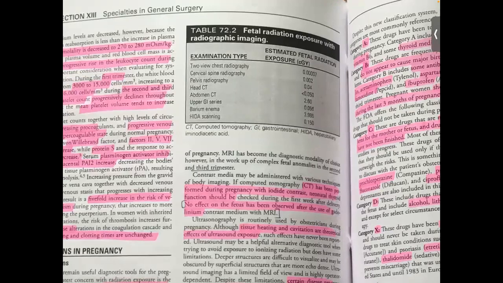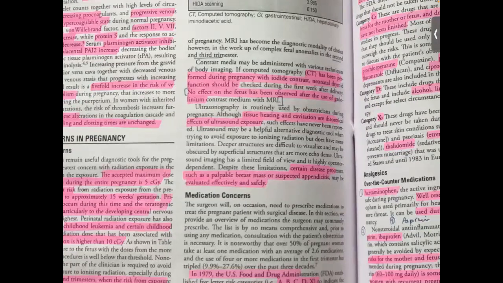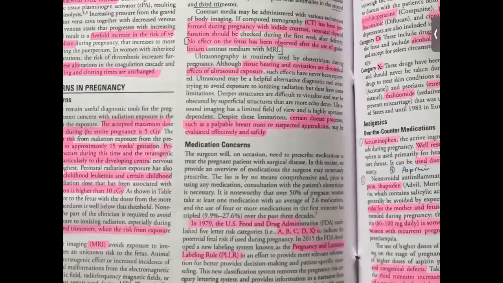So next, if CT has been performed during pregnancy with iodine contrast, neonatal thyroid function should be checked. If CT has been done during pregnancy, we have to check the thyroid function of the neonate. Then no effect on the fetus has been observed after the use of gadolinium contrast medium with MRI. So iodine contrast for CT has an adverse effect, but gadolinium contrast for MRI has no adverse effect.